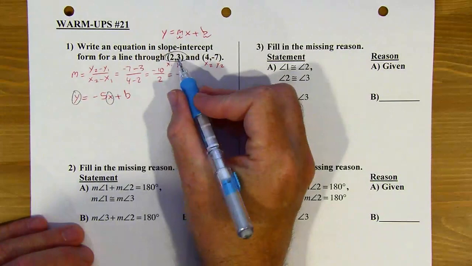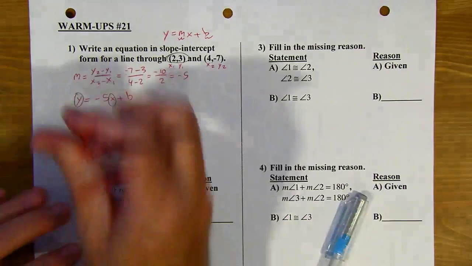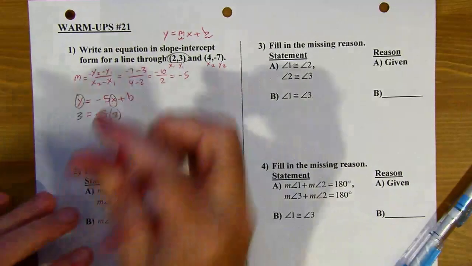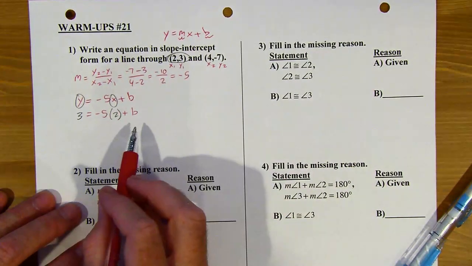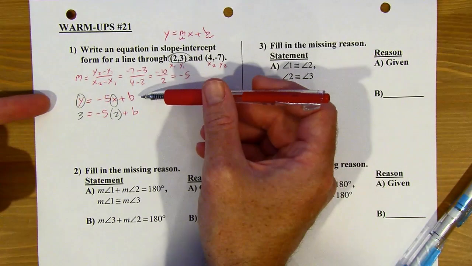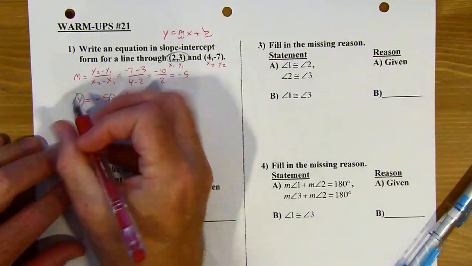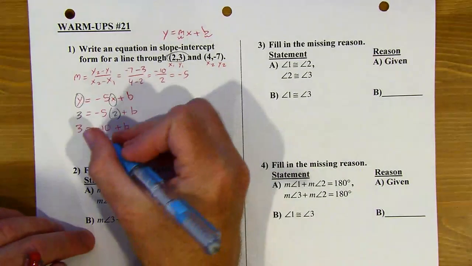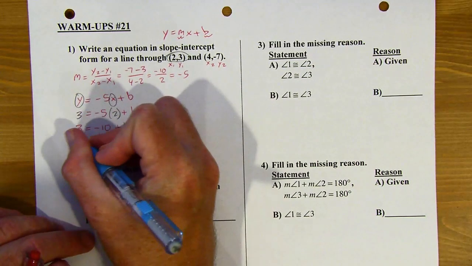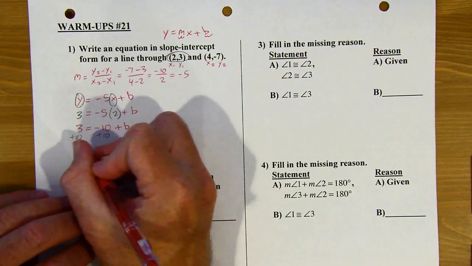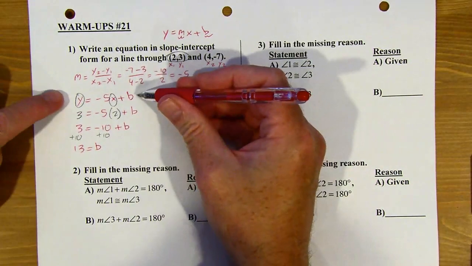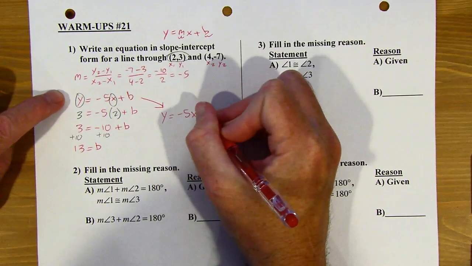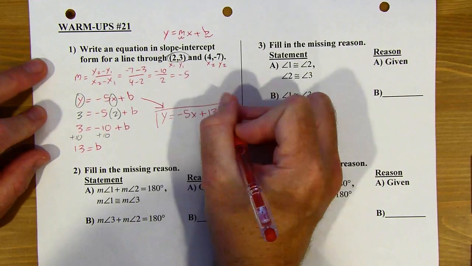So I'm going to put in 3 for y, and I'm going to put in 2 for x. I'm still leaving this as b, but now I can solve for b. I know it's going to be y equals -5x plus or minus something. Now I can figure out what that something is. So I've got 3 equals -10 plus b. Now to isolate the b, I'll add 10 to both sides, and b is going to be 13. So remember I said it was y equals -5x plus or minus something. Well, now I know what that something is. So it's y equals -5x plus 13. And that is my final answer.